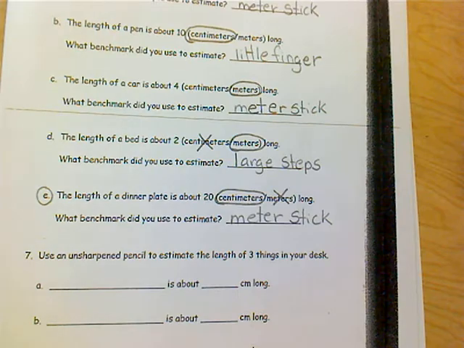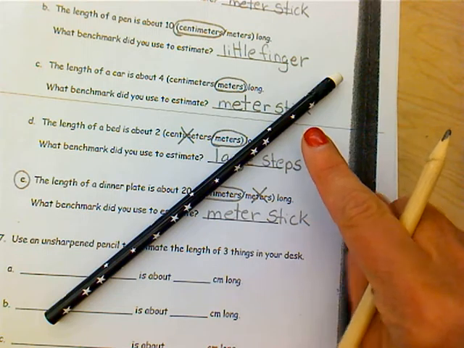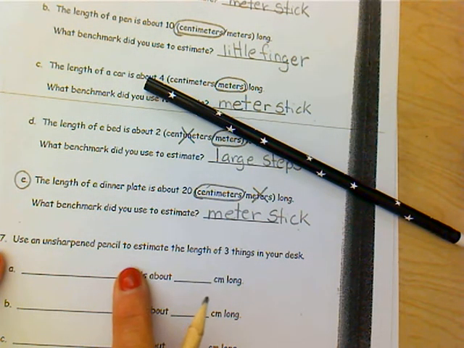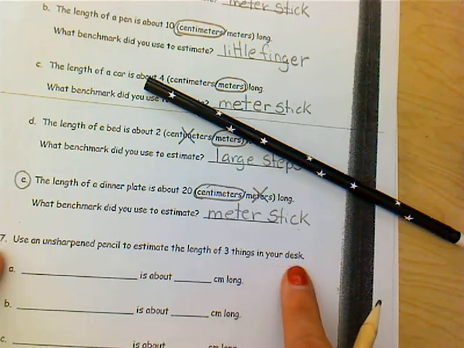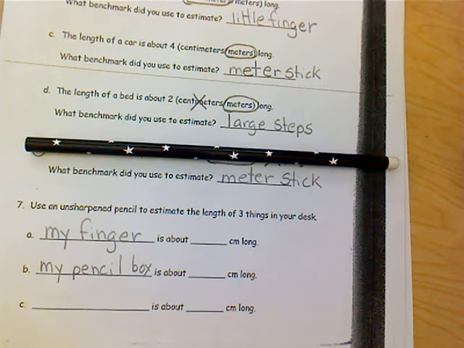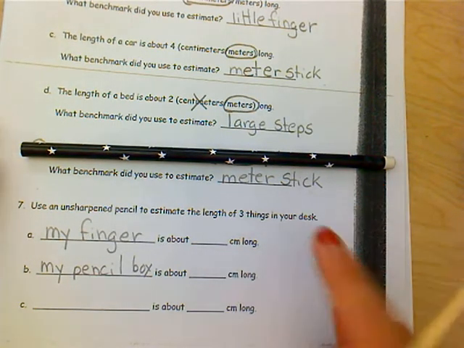Now, you'll remember us talking about this unsharpened pencil. You're going to use this unsharpened pencil to help you with the next set of problems. Use an unsharpened pencil to measure 3 things that you have at your desk.